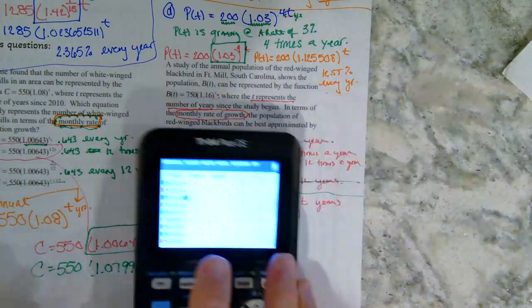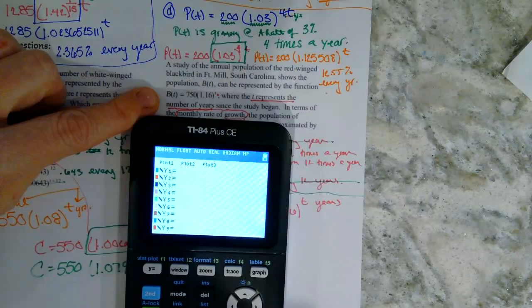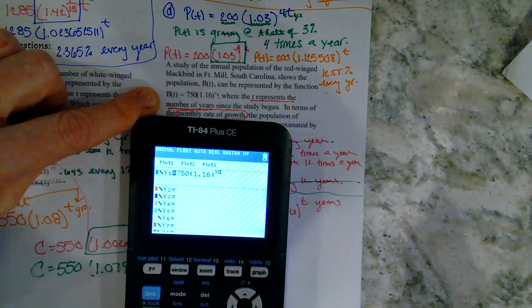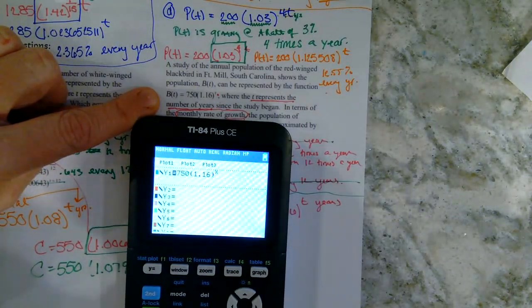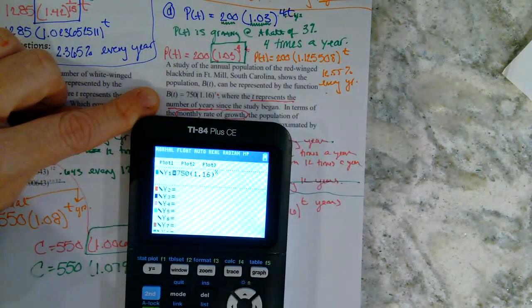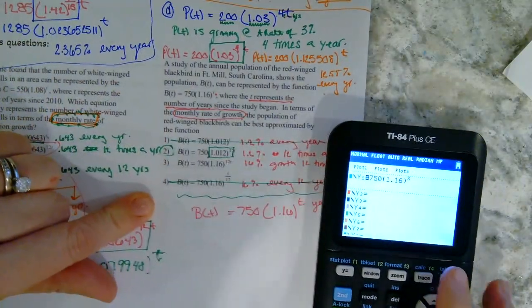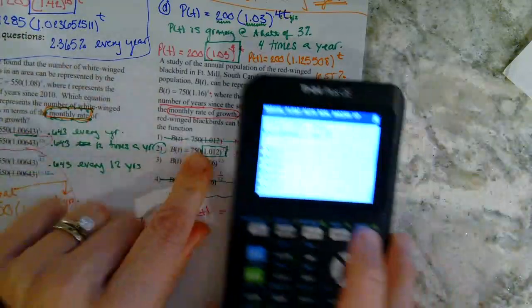So everybody grab your calculator. Let's type this original one in y equals 750 times 1.16 raised to the x. Okay, so again, I'm trying to teach you a nice method to help you on these regions questions. All right, this is the annual form. Now, one of these should be the monthly form, right? Now, in theory, they should be the exact same.